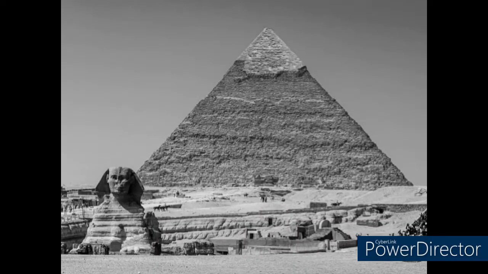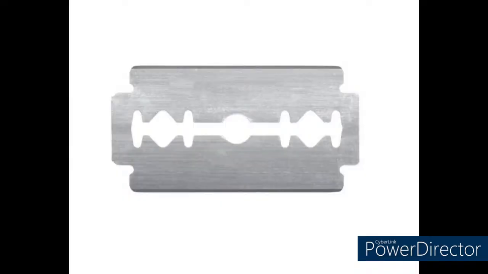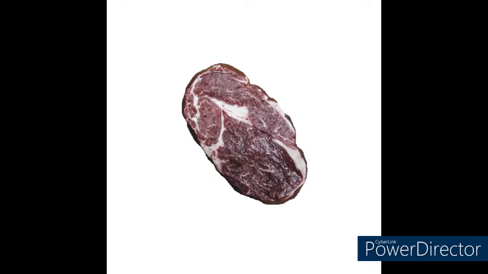Now how about pyramids? Does a pyramid really keep razor blades sharp or keep meat fresh? Well, sorry, I can't help you there. In my science project back in high school, the meat got stinky after a few days.